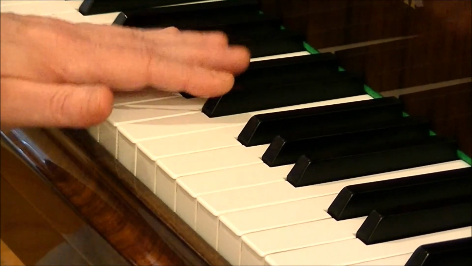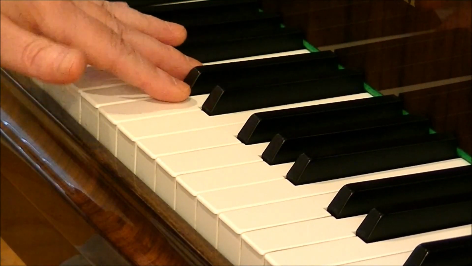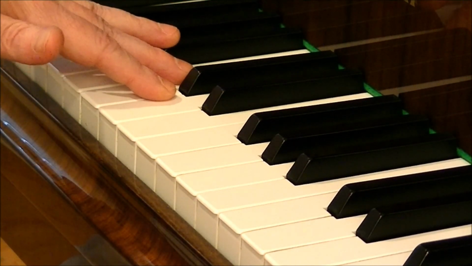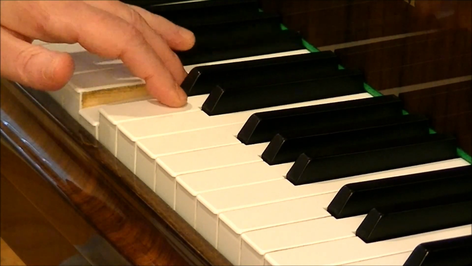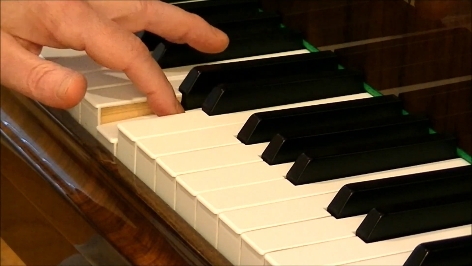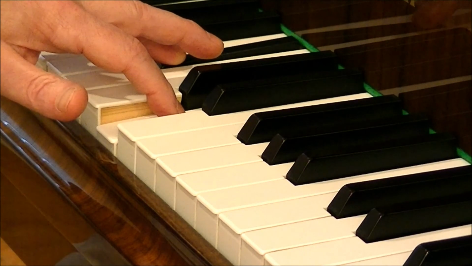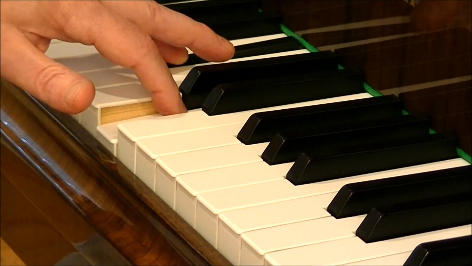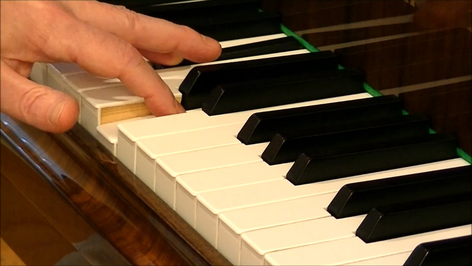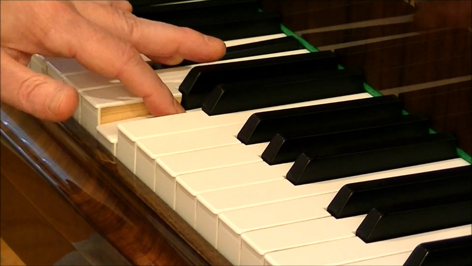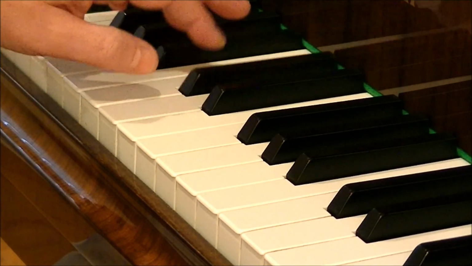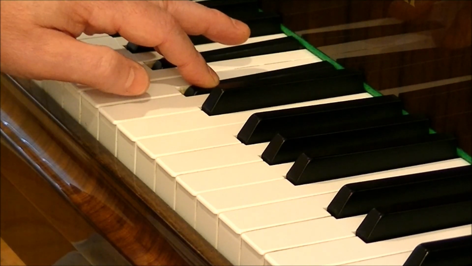Okay, that'll help. So if we go to, let's say, the third note of the B flat scale, here's our major third, similarly to what we had in C major. If we decrease that by a half step, which would bring us to here, then we have a minor third.